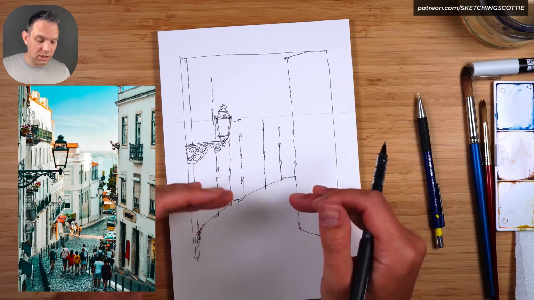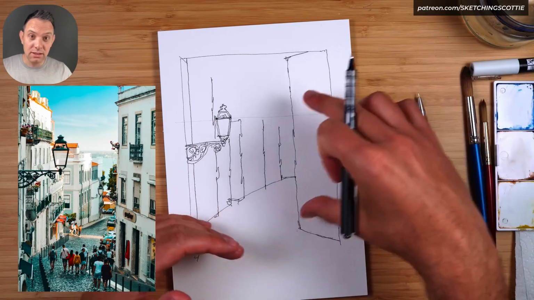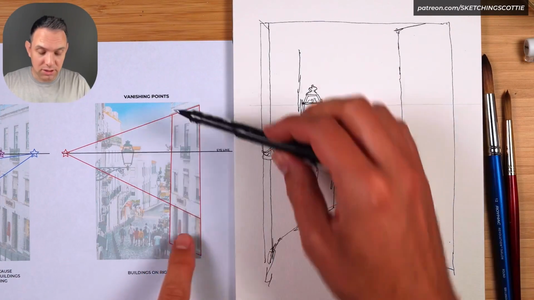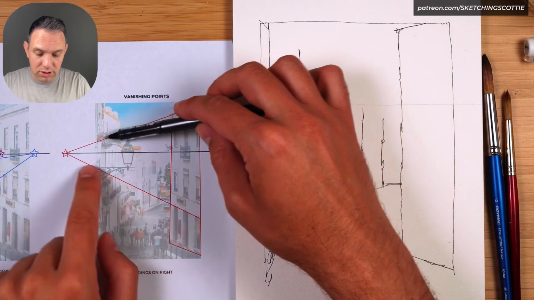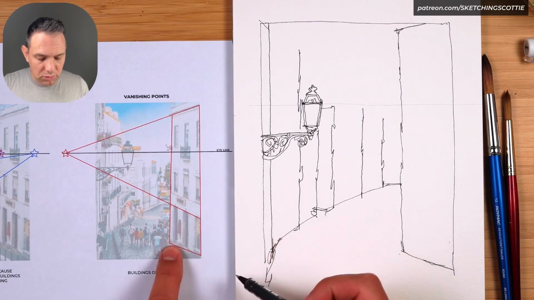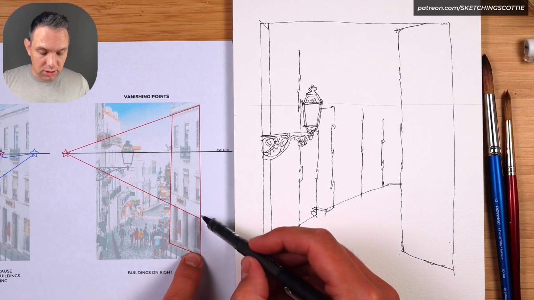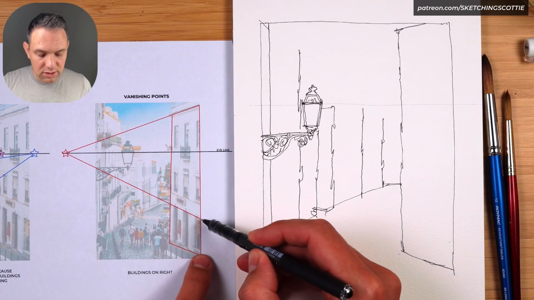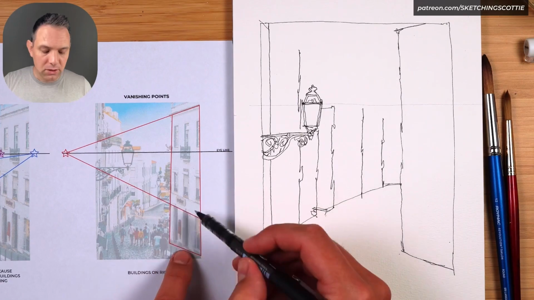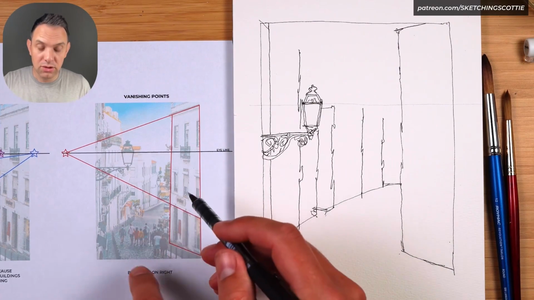Now we can talk about the vanishing points as we add in the details. So with the perspective of this building, we can see here on the template that the actual vanishing point on the eye line is over here off the side of the page. And you'll notice this bottom of the road where the building hits the road, this is a trapezium where this side closest to us is smaller, and as it gets further away it's larger. So that shows that the road's going downhill.